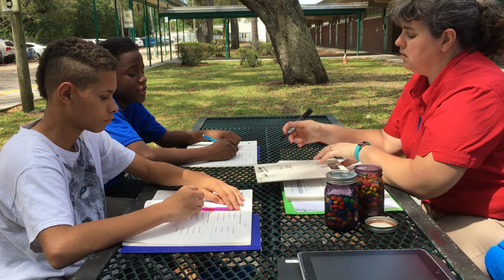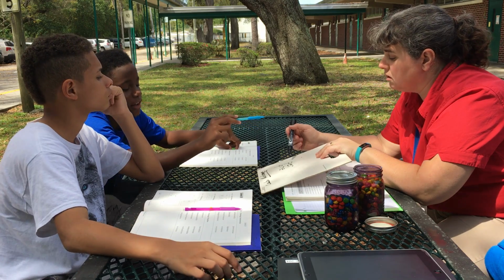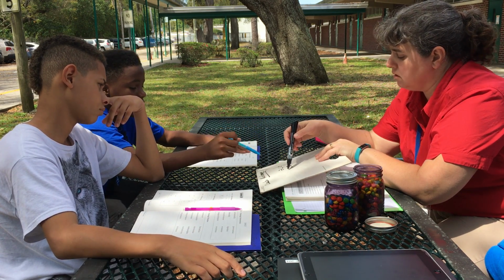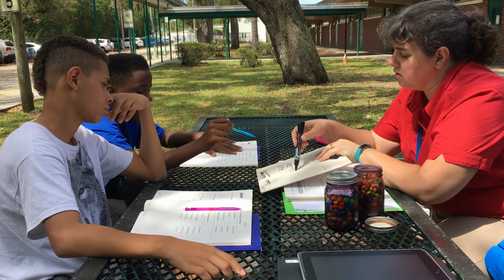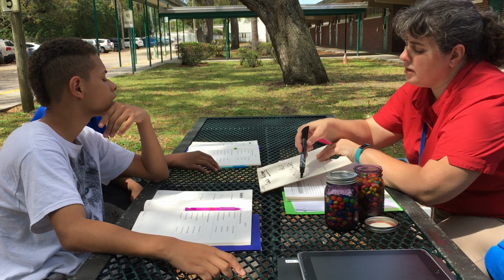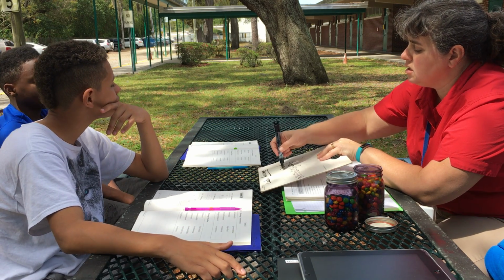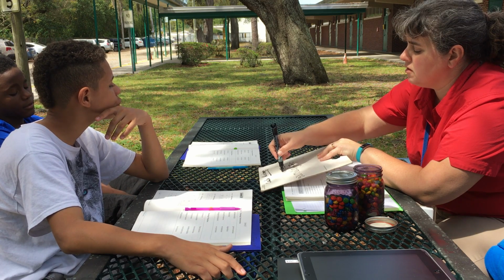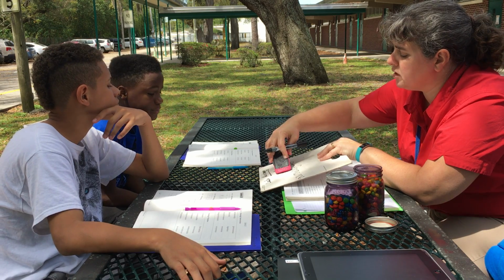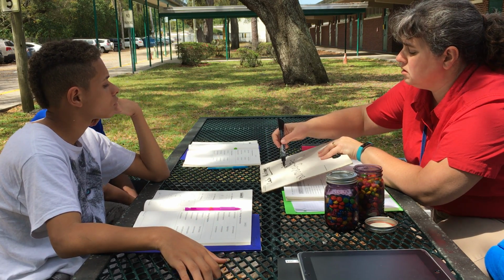Per has P-E-R, and pre has P-R-E. Perform. So we have performance, and another pre word is prefix. Or what's another pre word? Performance.